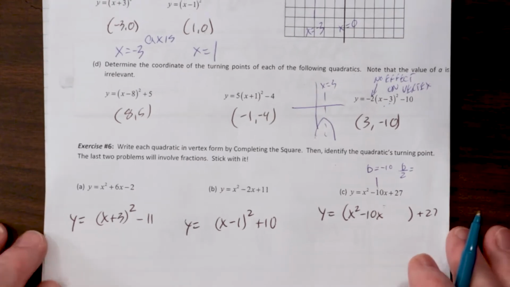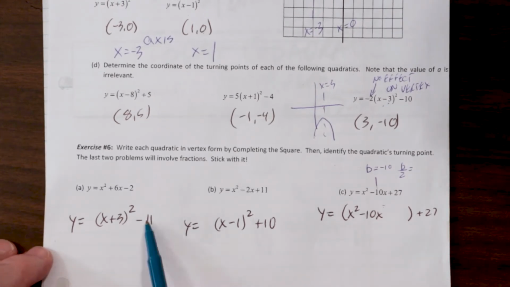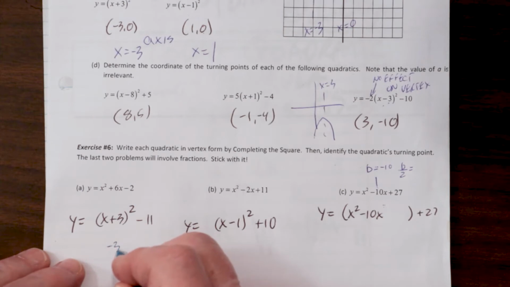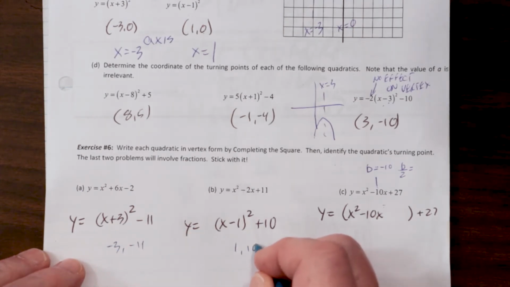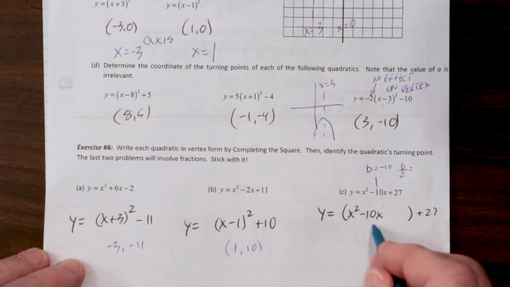Down the bottom, they want us to do the conversion. I'm going to do that last one for you, but if you convert this one, it should be here. So you'd have negative 3 comma negative 11. This one would be at 1 comma 10. And this one, we don't know yet.